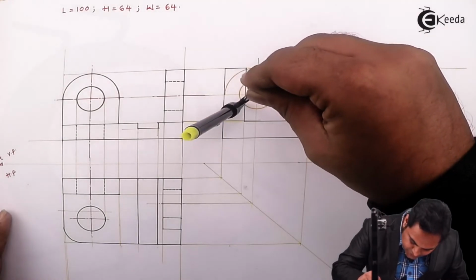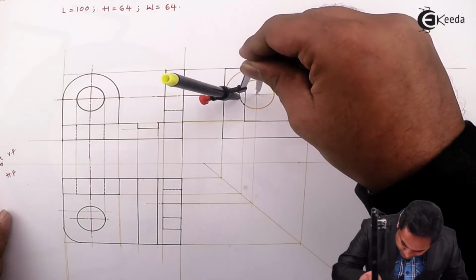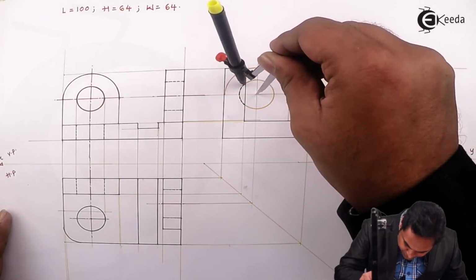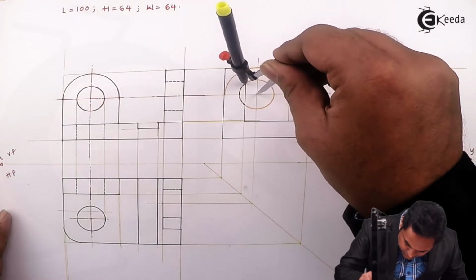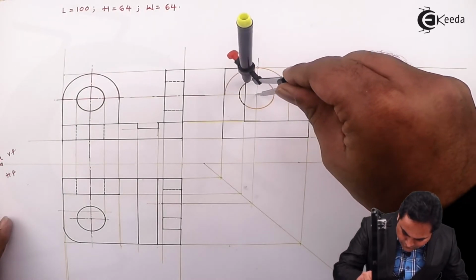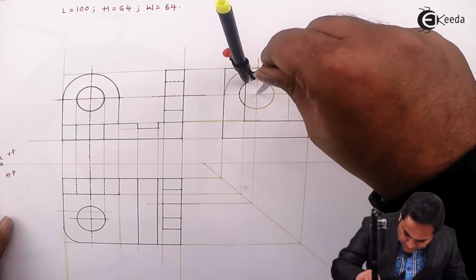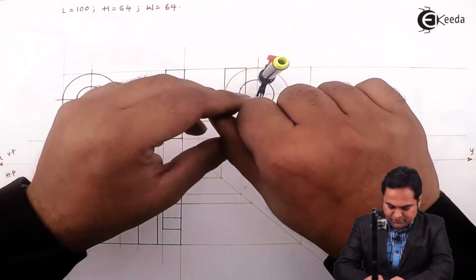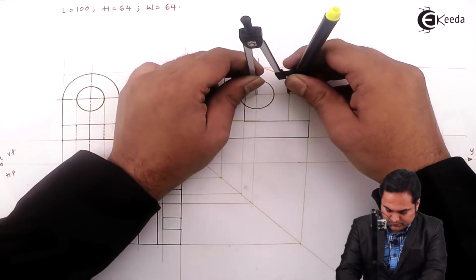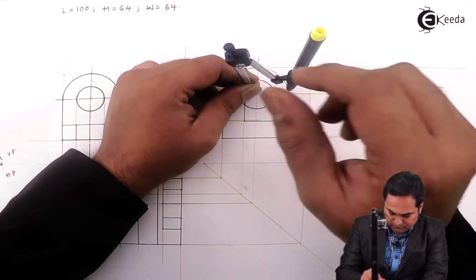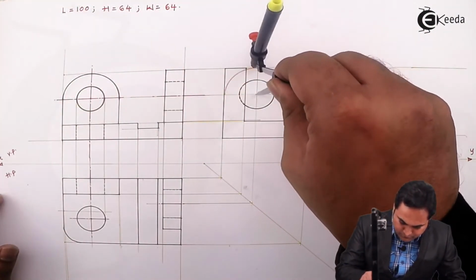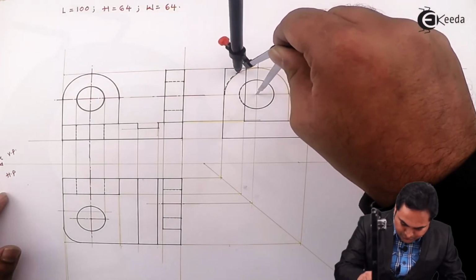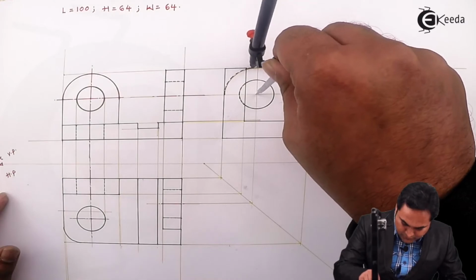So this much is the hidden part which I am drawing now of the circle inside the disc. Next, this is the visible portion. Similarly for the semicircular part, this much portion is hidden. The remaining is dark.